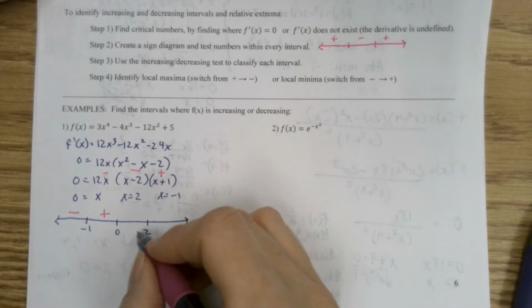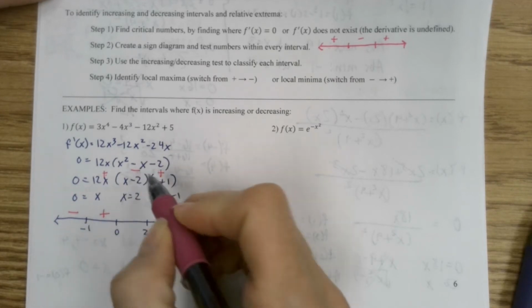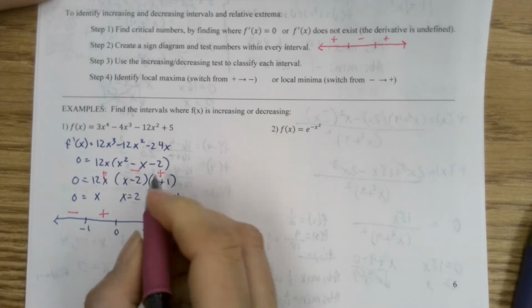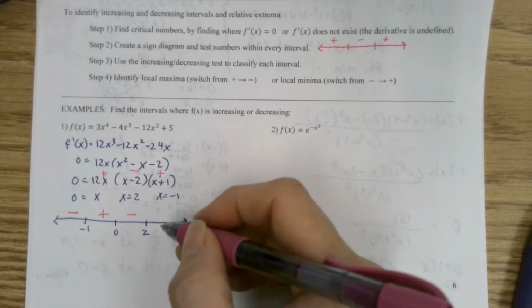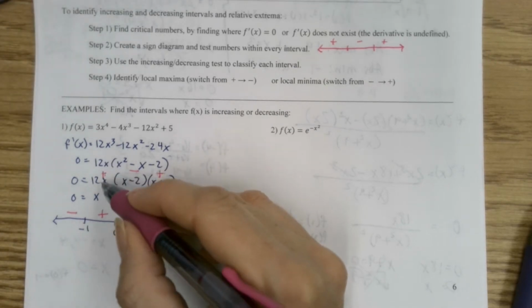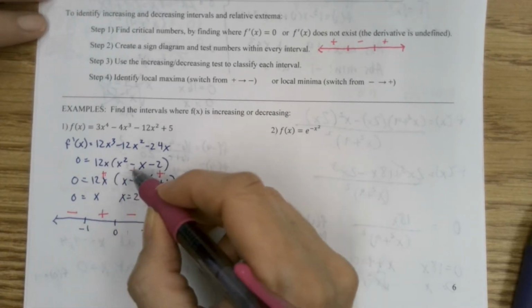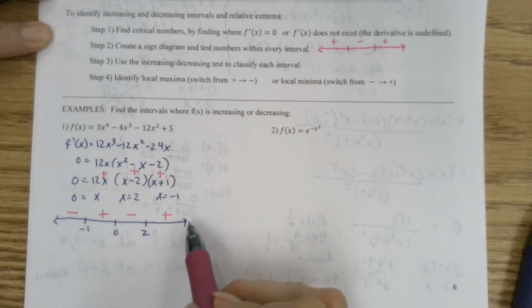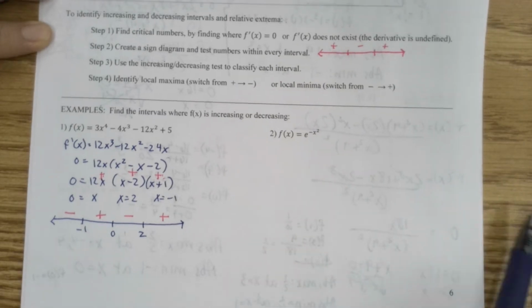Between 0 and 2, that's 1. 12 times 1 is positive. 1 minus 2 is negative. 1 plus 1 is positive. Positive times a negative times a positive is a negative. And then greater than 2 would be like 3. 12 times 3 is positive. 3 minus 2 is positive. 3 plus 1 is positive. The product of all of those is positive. Now in this example, it alternated signs. That does not always happen, please realize.